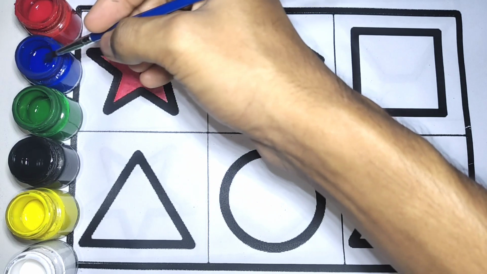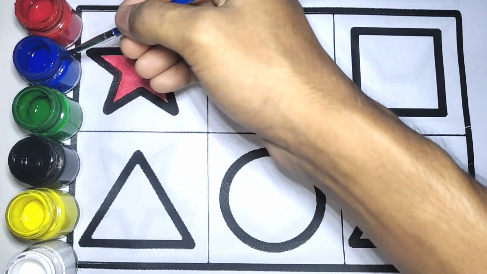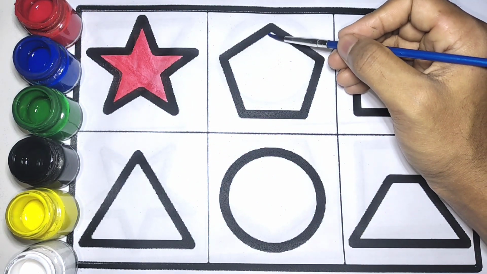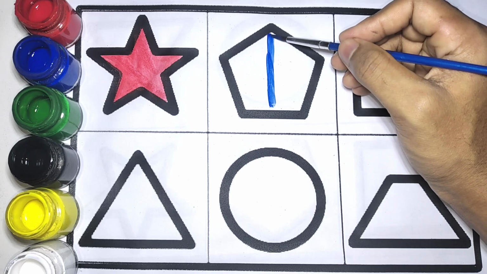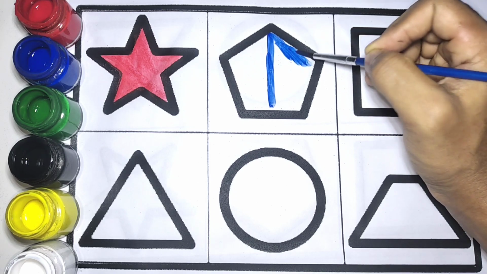Now we use blue color and draw the shape of pentagon.